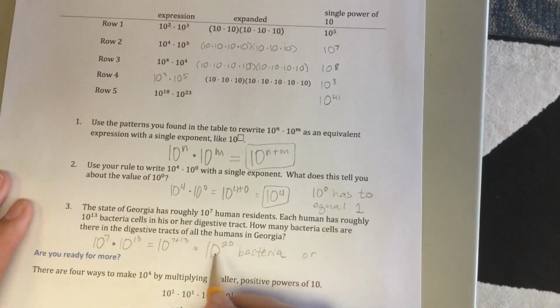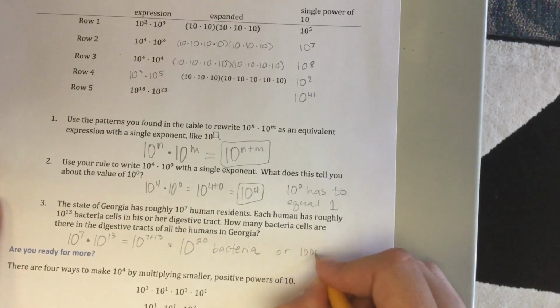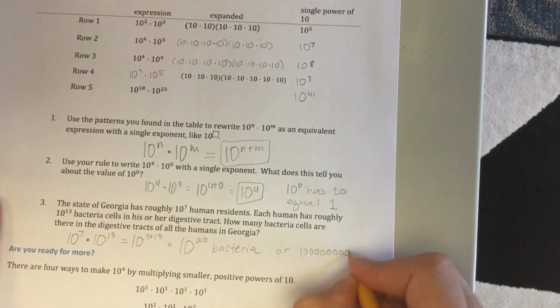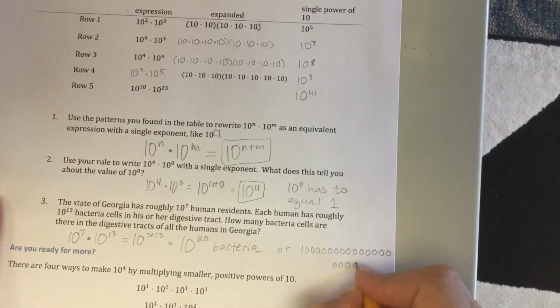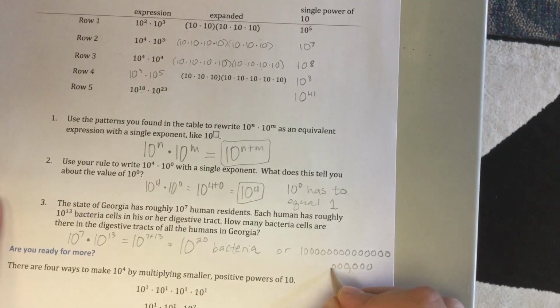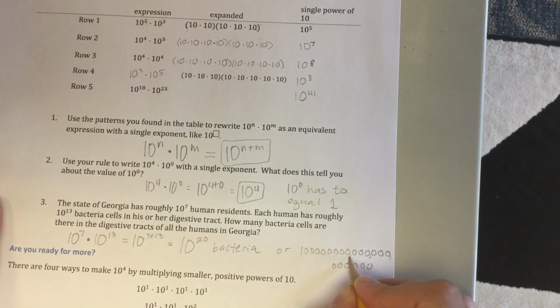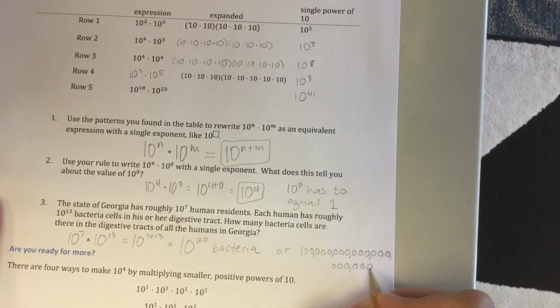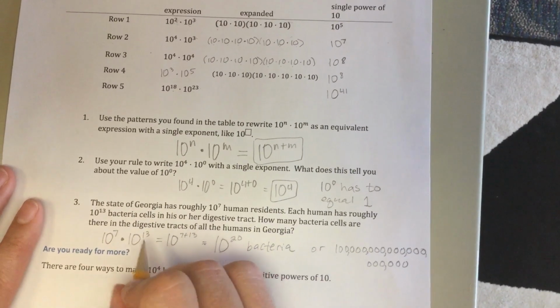So it's a 1 with 20 zeros after it. 18, 19, 20. What is that? Thousands, millions, billions, trillions. I don't know what's next. There you go. That is a lot of bacteria just of people in the state of Georgia.